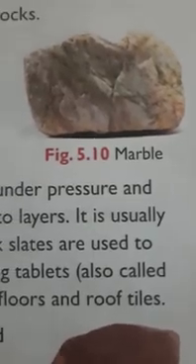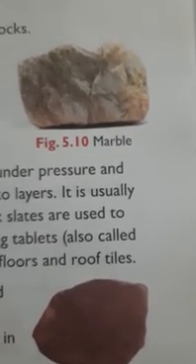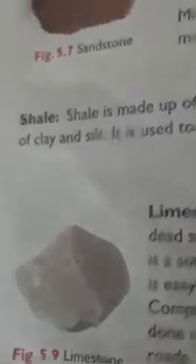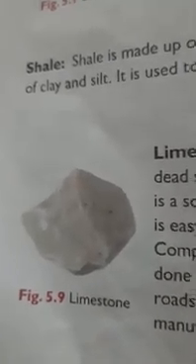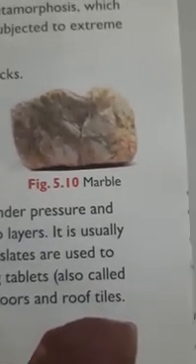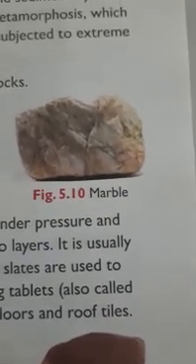Marble you might have seen at many places in our houses, or in many buildings you can see the use of marble. It is made up of sedimentary rock limestone. See, we were discussing just now the limestone, that is a sedimentary rock. It is an example of a type of sedimentary rock. So when some changes take place in the limestone, then the rock marble is formed. Okay, it changes into marble.